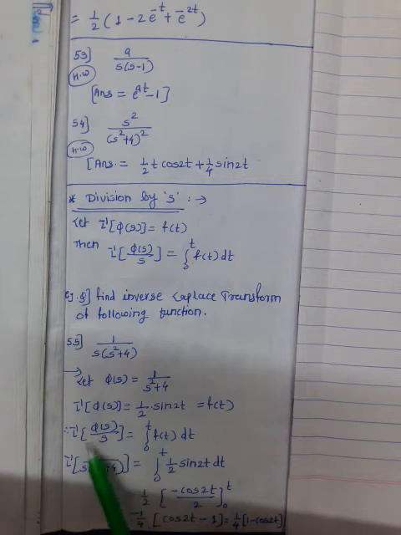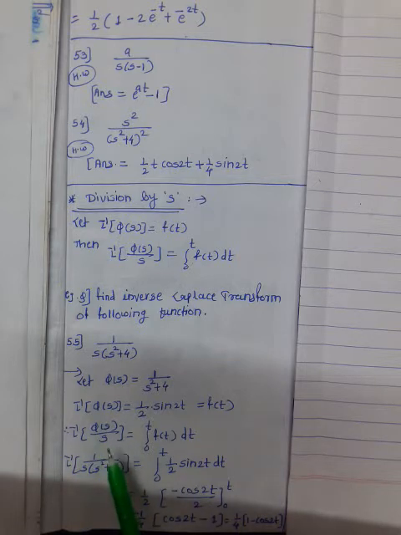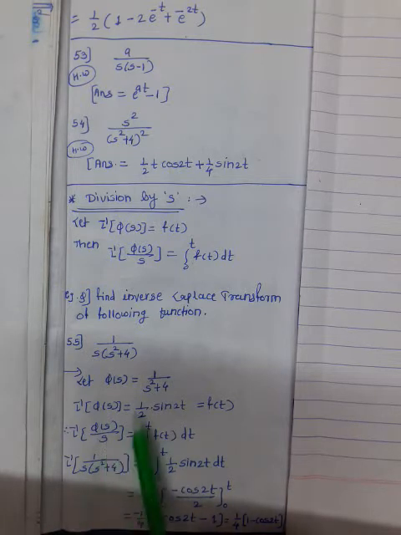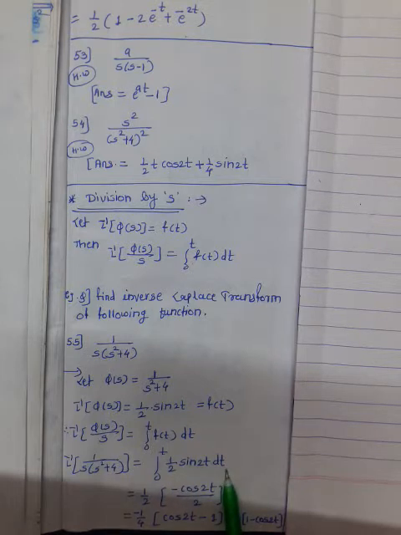Okay, now apply the property. We know this, we have to write the property in each and every example. L inverse of phi of s upon s is integration 0 to t f of t dt. Now put this value everywhere, we get L inverse of phi of s upon s, meaning this division by s, our original example, is equal to integration 0 to t, f of t is half sine 2t dt. Now take half constant outside, sine integration is minus cos 2t divided by the derivative of the angle, which is 2. Limits are 0 to t.